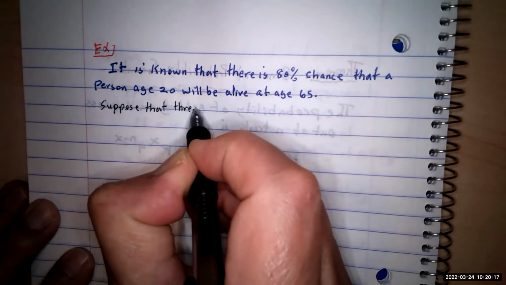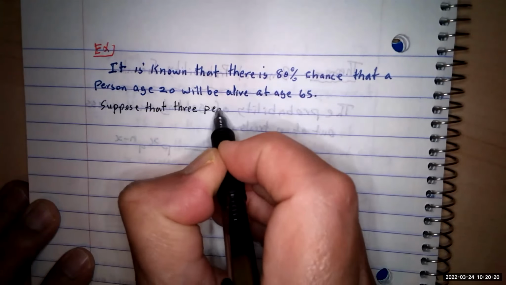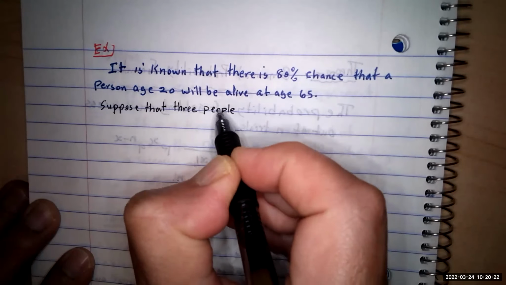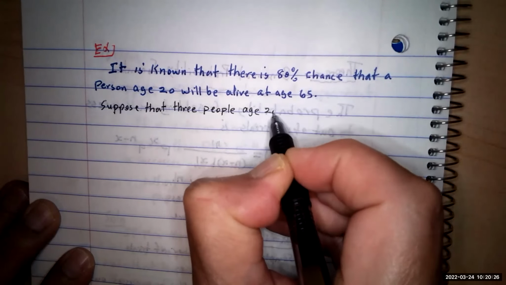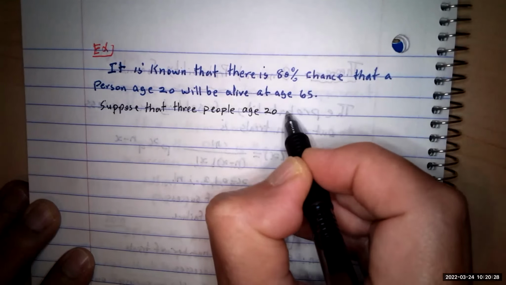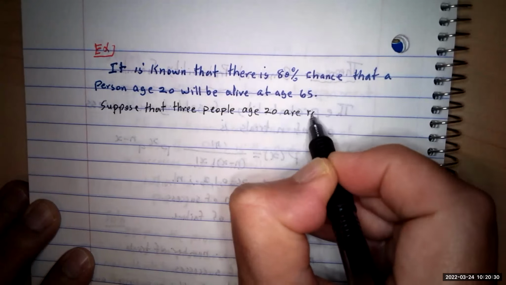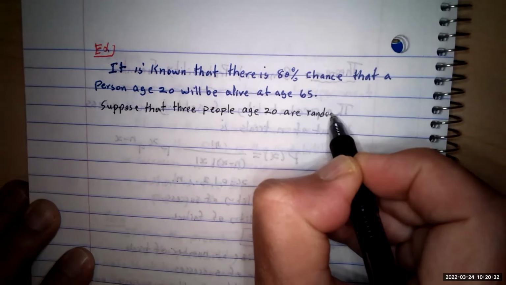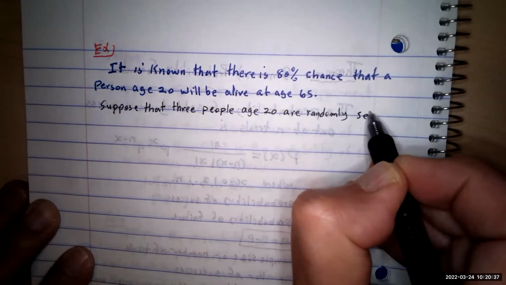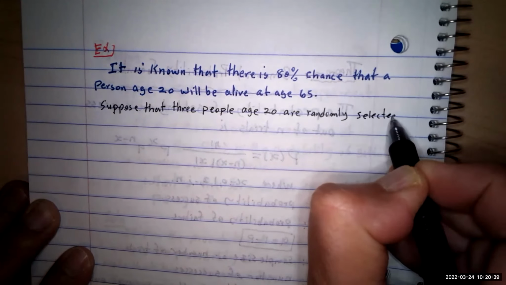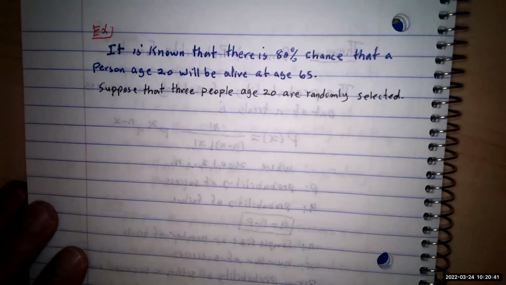Suppose that 3 people age 20 are randomly selected. So your sample size would be 3.